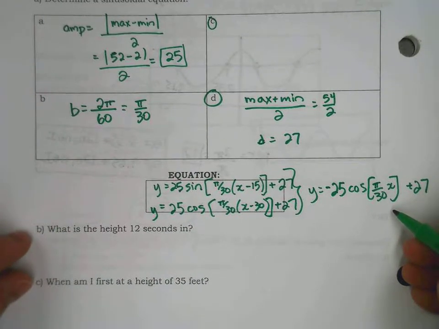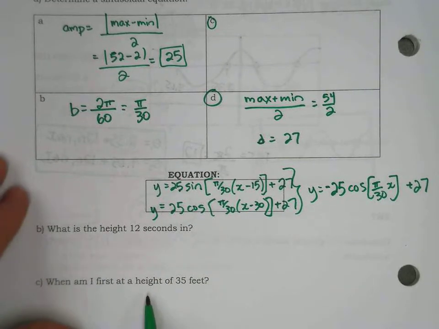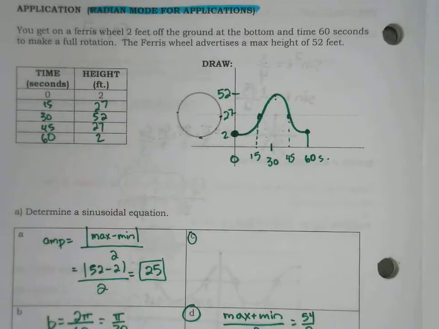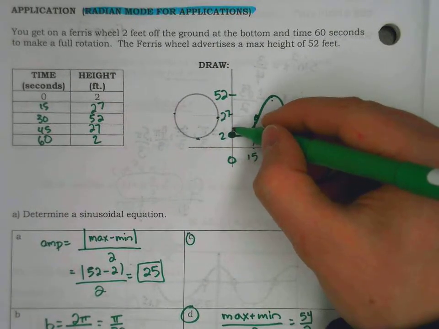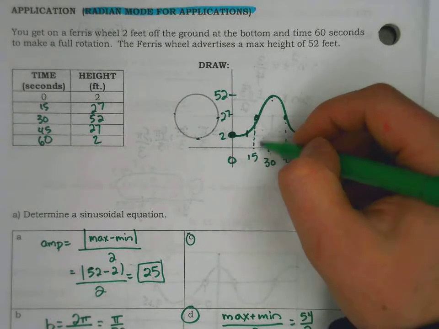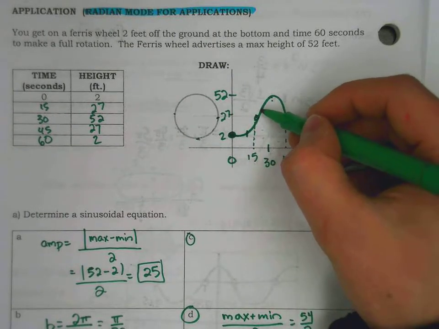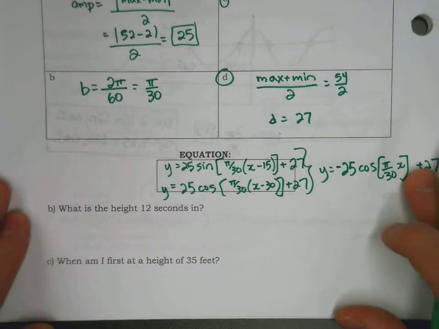Our final two questions are really what things boil down to. What's the height 12 seconds in? When am I first at a height of 35 feet? 12 seconds in, what's our height? I'm going to guess it's about a 5-ish. And when are we at 35 feet? Probably about 17, 18, 19-ish seconds in. These are the kind of questions we're being asked, which we can't do unless we have an equation.